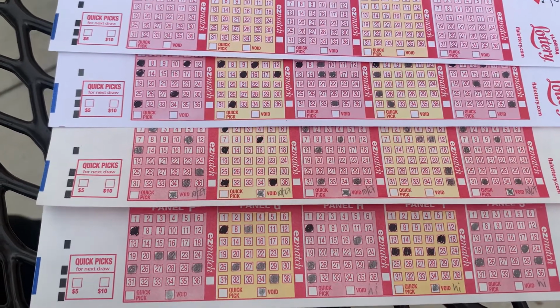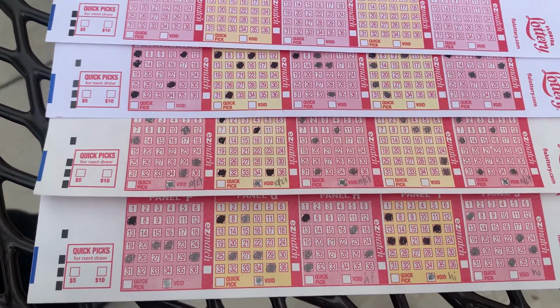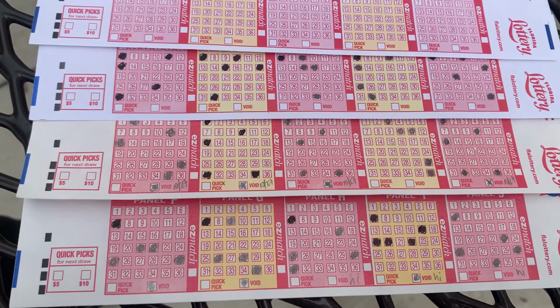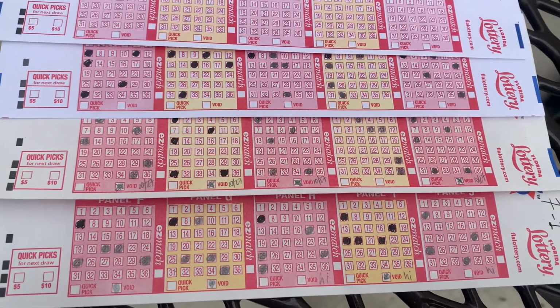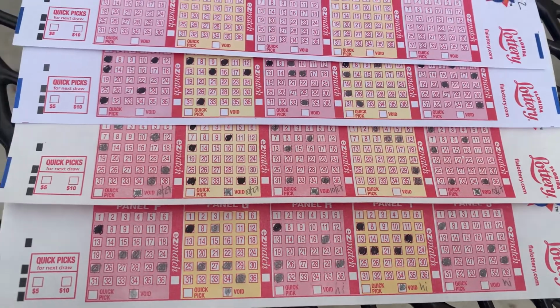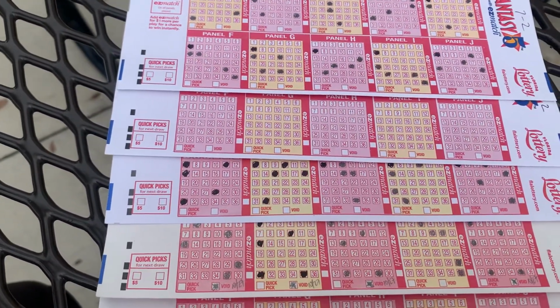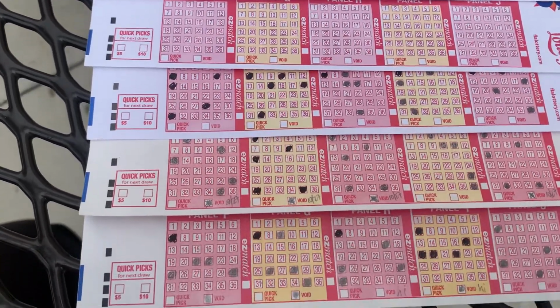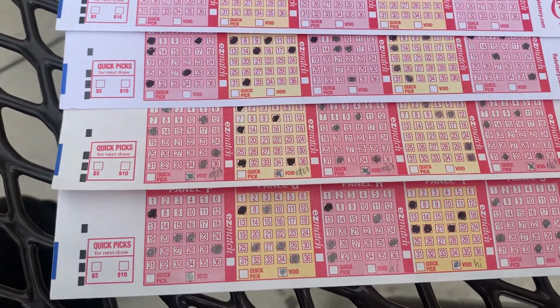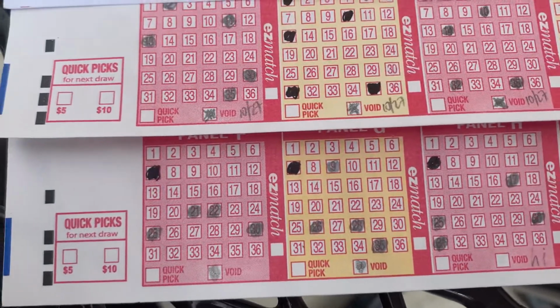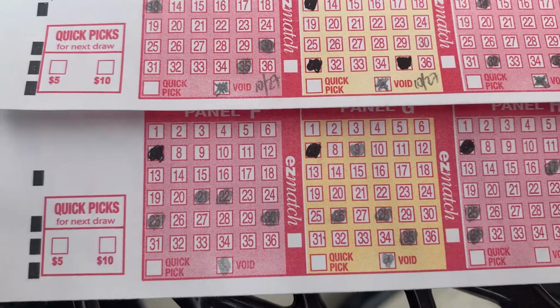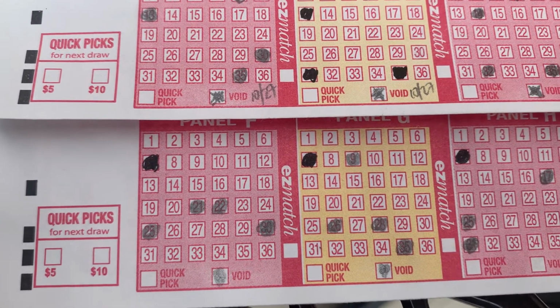So real quick, this is a quick video to show off the void feature on these play slips. These are for the Florida Fantasy 5. You can see the Fantasy 5 play slip there. So what I'm going to show off is the void. If you look closely, below the numbers it has a void box.